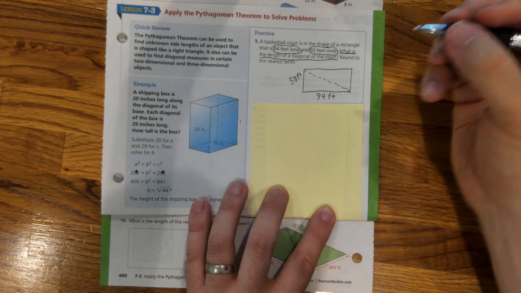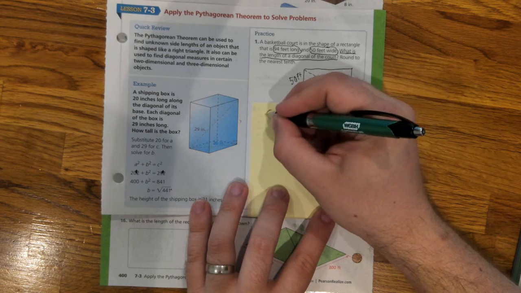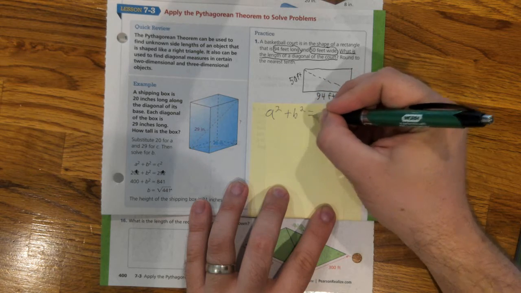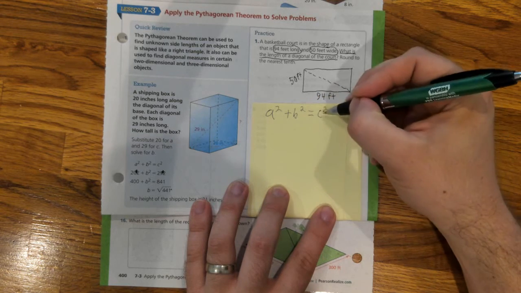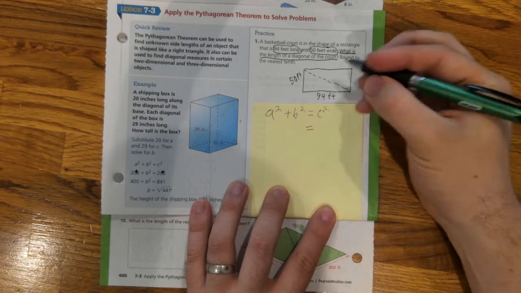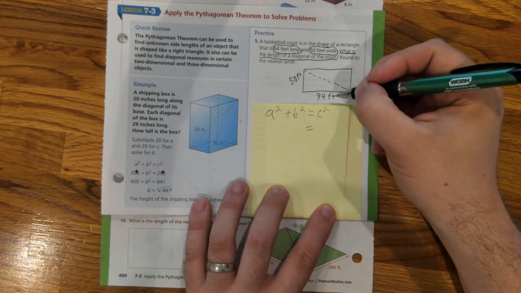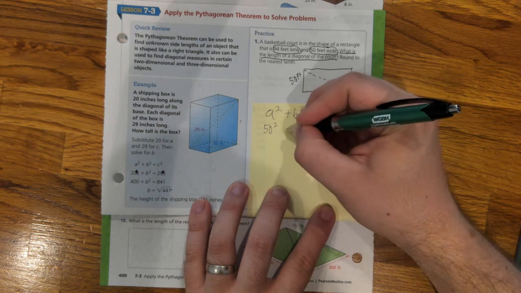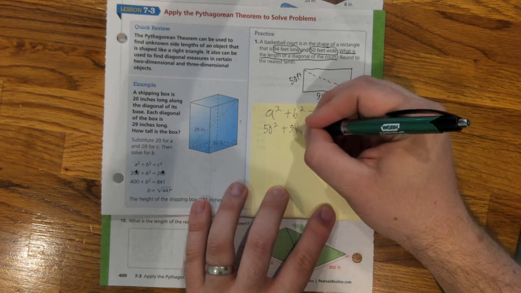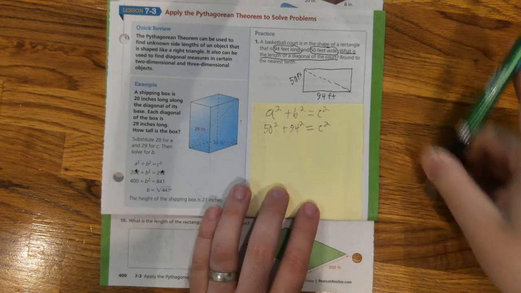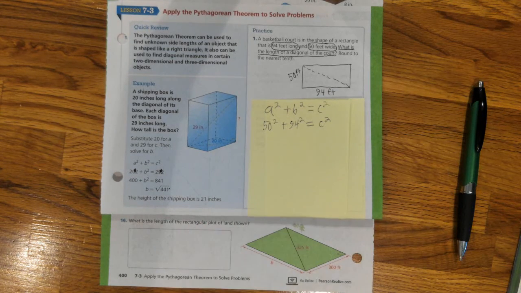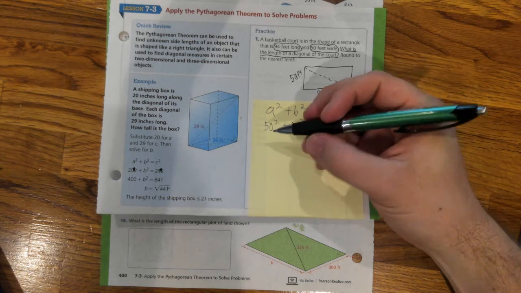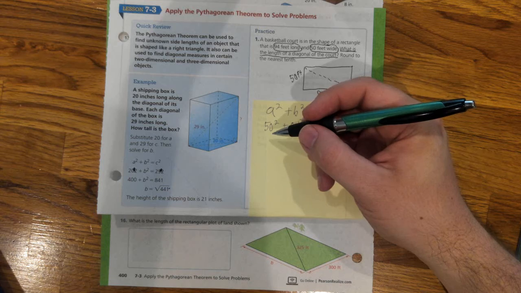So I'm going to use the Pythagorean theorem here, which we know from the last video is a squared plus b squared equals c squared. We're looking for the diagonal, or our c squared, and so that means that these two numbers are our legs. It doesn't matter which one is a or b. So here we have 50 squared plus 94 squared equals c squared. If you have a scientific calculator, it will have a squared button. Otherwise, you can just multiply the number by itself.